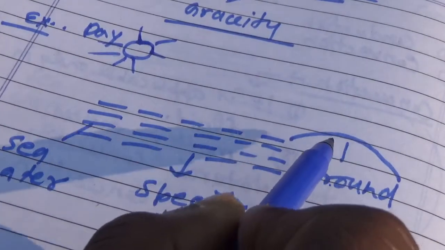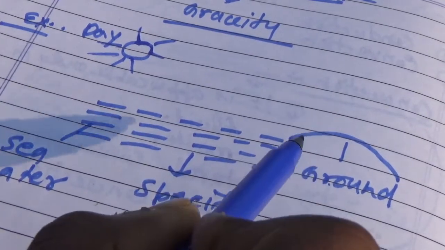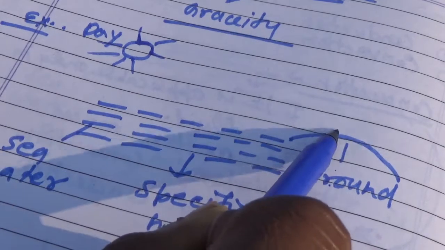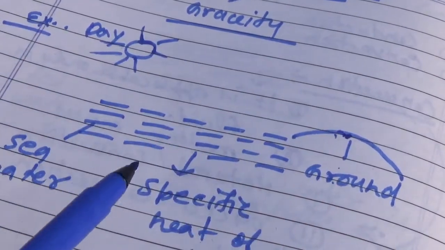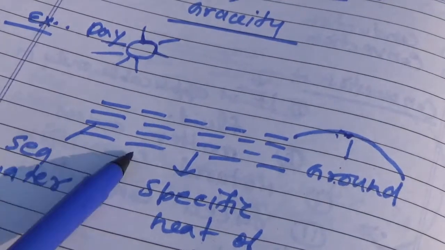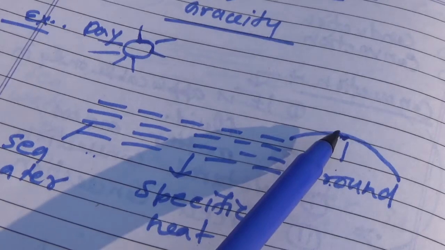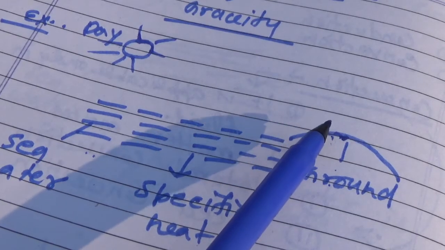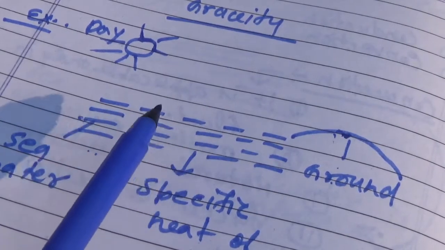Then the ground will warm quickly. Why? Because the specific heat of water is very large, so the ground warms quickly compared to the surface of the sea water.